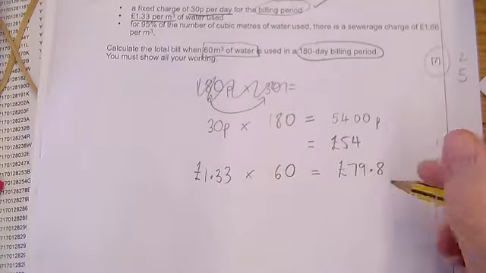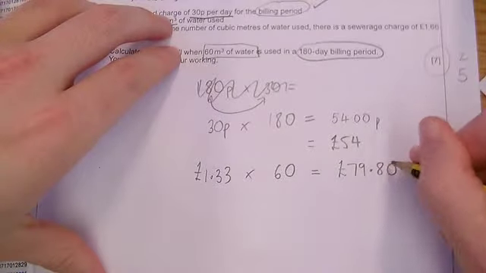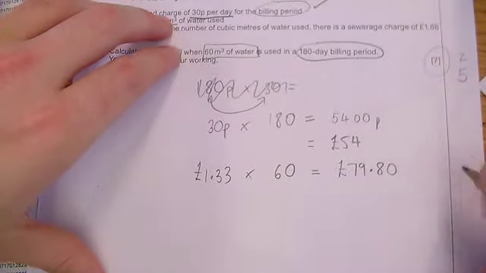If I went into a shop and saw that written down, I wouldn't know how much it's for, because money's always to how many decimal places? 2. The common misconception here is people look at that and say, oh, it's £79 and 8 pence. What have I done wrong? Excellent. It is 80. You need to put the 0 after the 8, not before it, okay?